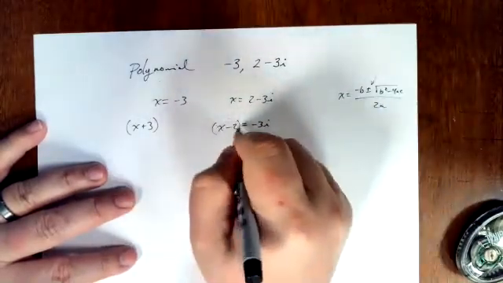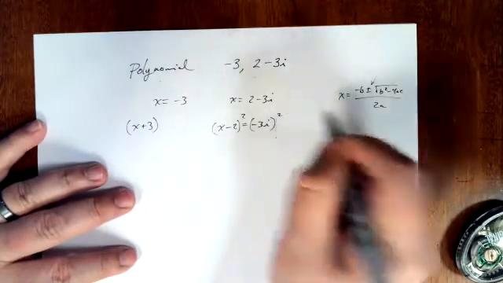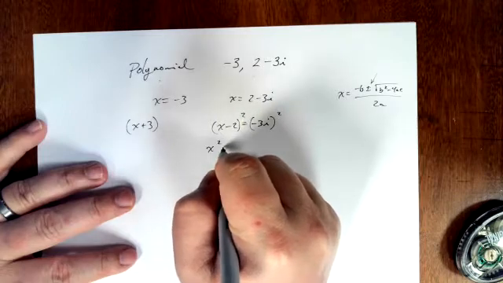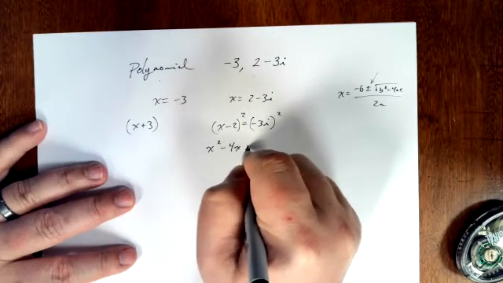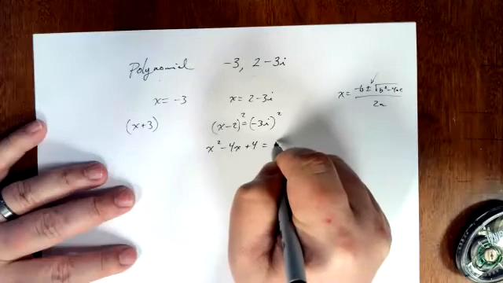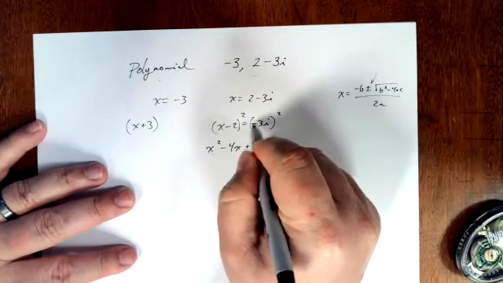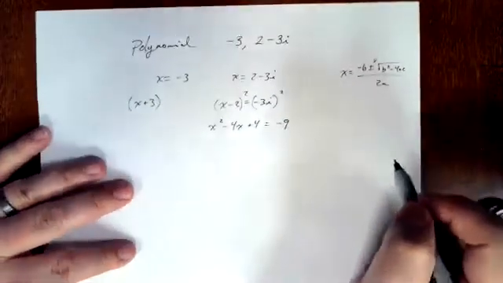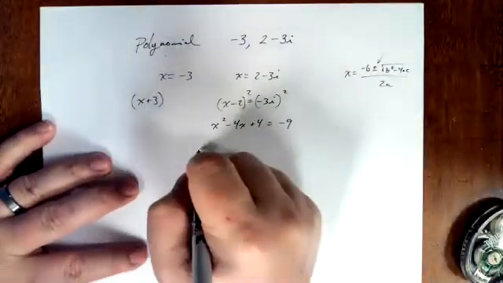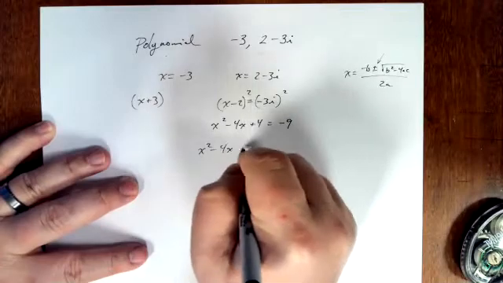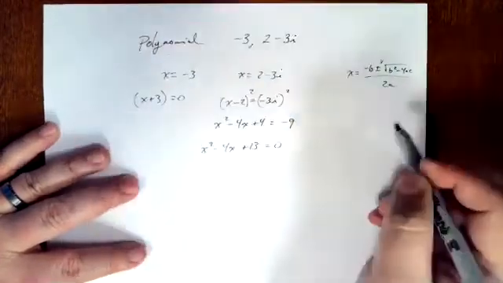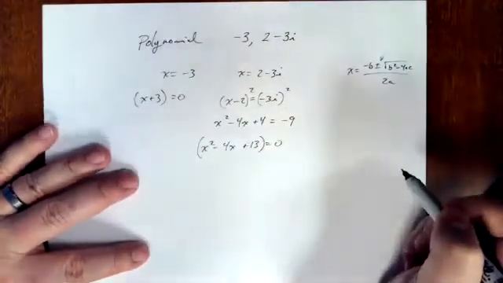And then I square both sides to get rid of the imaginary number. And I get x squared minus 4x plus 4 is equal to 9. -3 squared is 9, and the i squared is -9. So now I have x squared minus 4x plus 13 is equal to 0. And so these are my two factors.